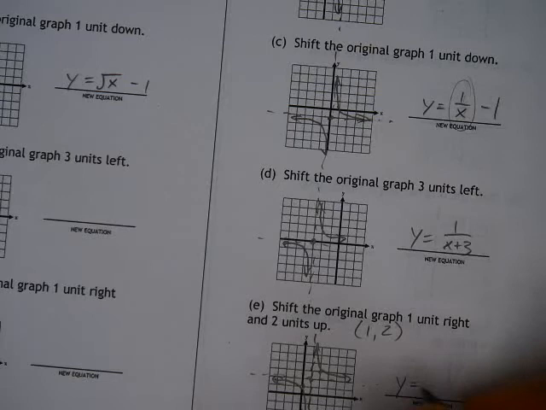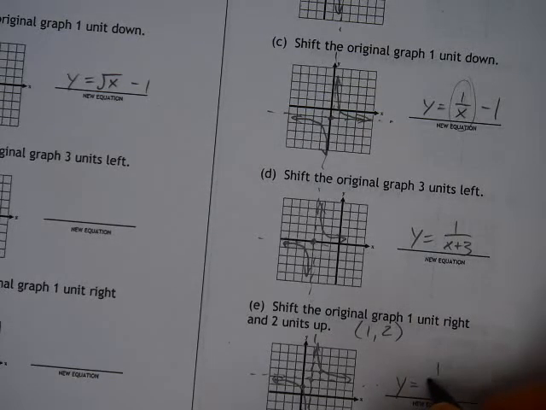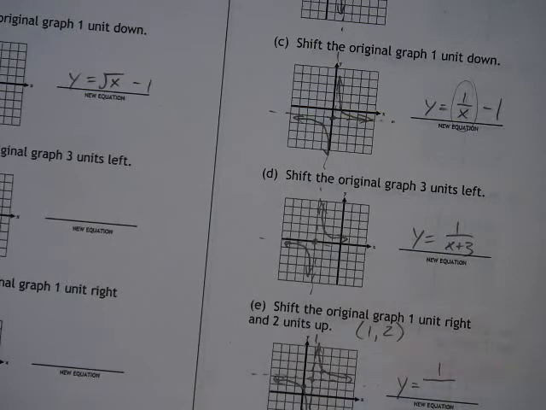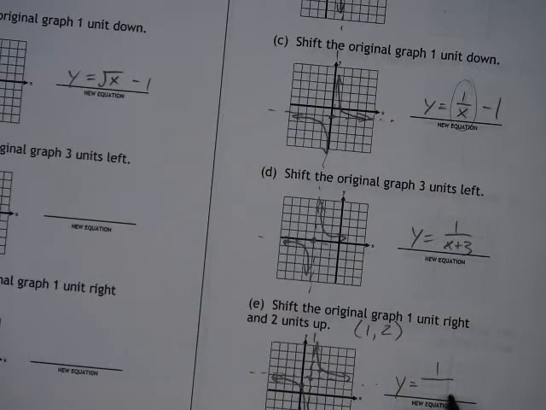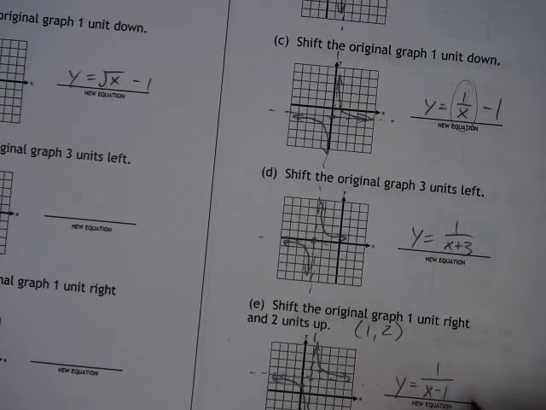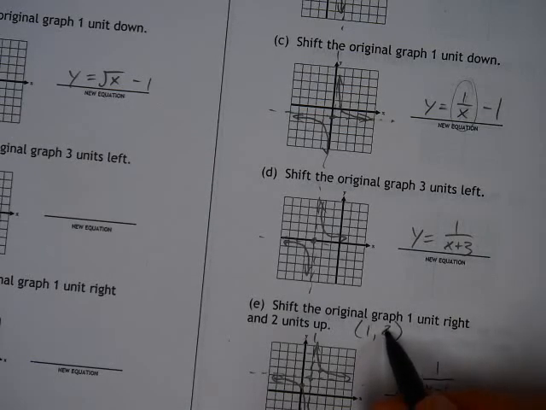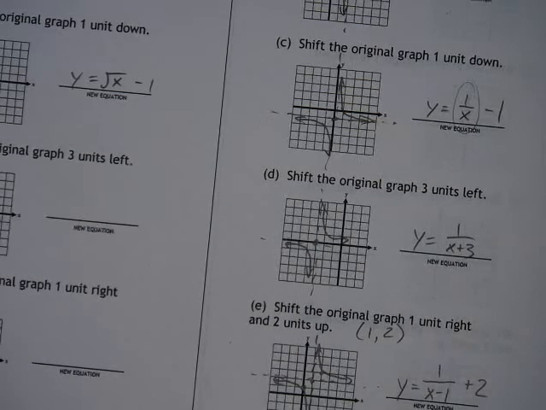On our worksheet, we're going to write out the parent equation, and it'll be generally what's done. The left and right portion of this is the 1. We do the opposite. It's an x minus 1. The up and down portion of this is the 2. It's the afterthought. You put a plus 2 separate from the fraction.